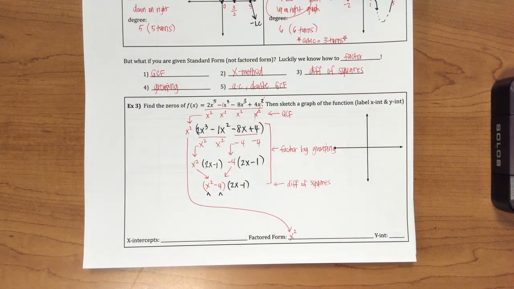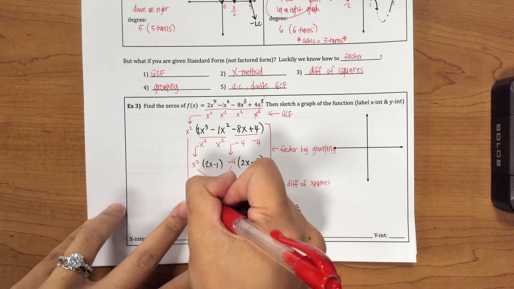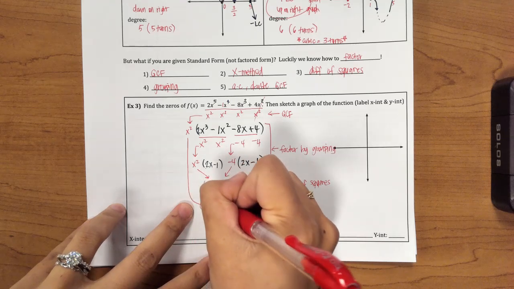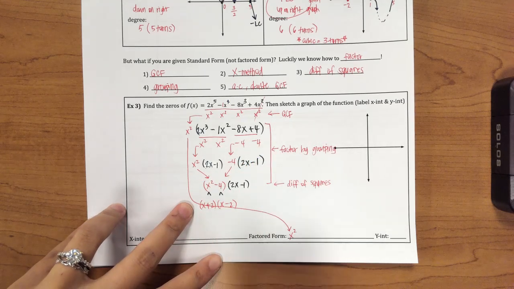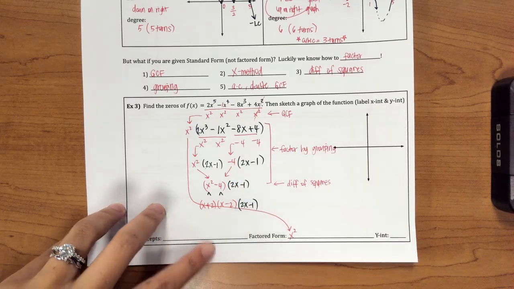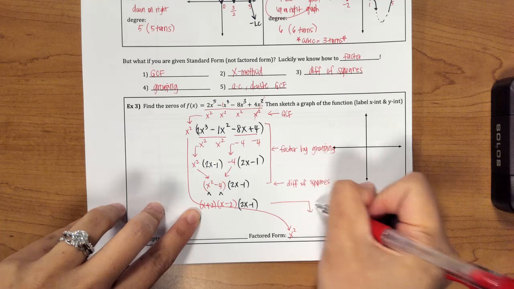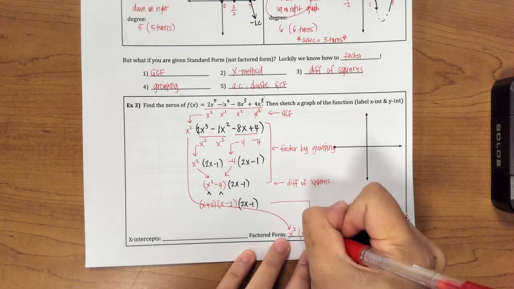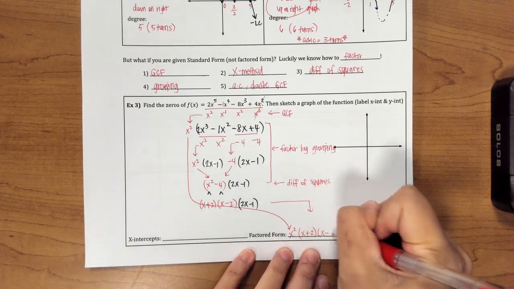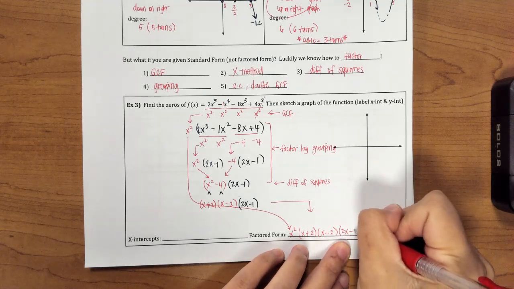Okay, and how you do this is you have to recognize the factoring problems, which makes it a little bit trickier. So then this is x plus 2, x minus 2, and then 2x minus 1. So I'll write this over here. Right? And then I'll have x squared, x plus 2, x minus 2, and then 2x minus 1.